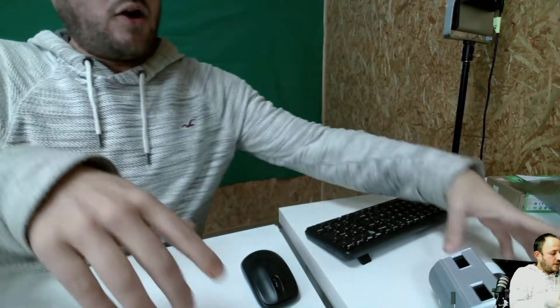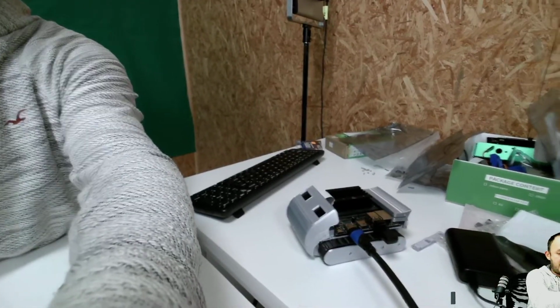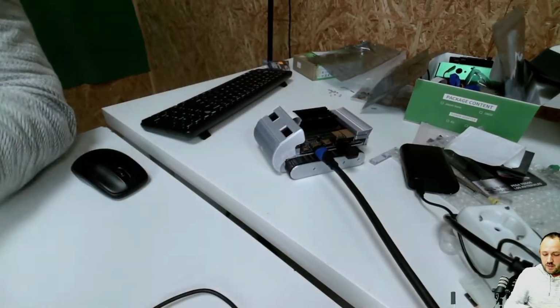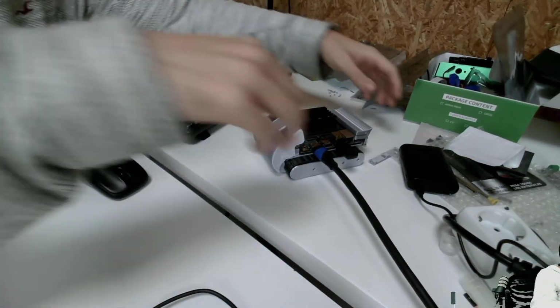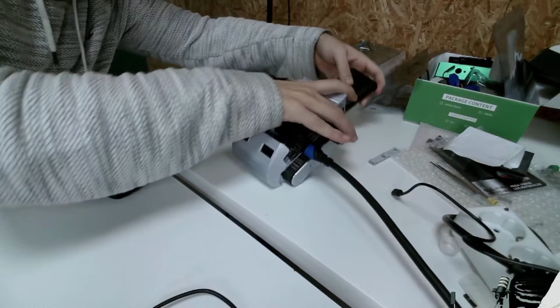Here you have me. Let me show you the real robot, by the way. I have it right here, as you can see. I'm going to connect the battery to my real robot.